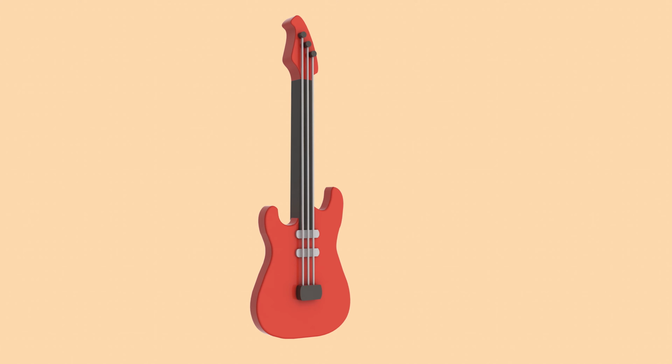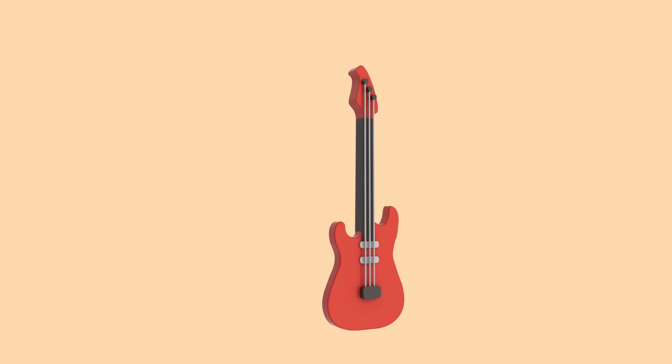Alright guys, so I'm going to be teaching you how to create this amazing 3D model of a cartoonish guitar. And let me tell you one thing, it's extremely easy. Even if you don't know anything apart from the very basics of Cinema 4D, you will find it very easy to follow this tutorial and learn the basics of modeling in Cinema 4D.